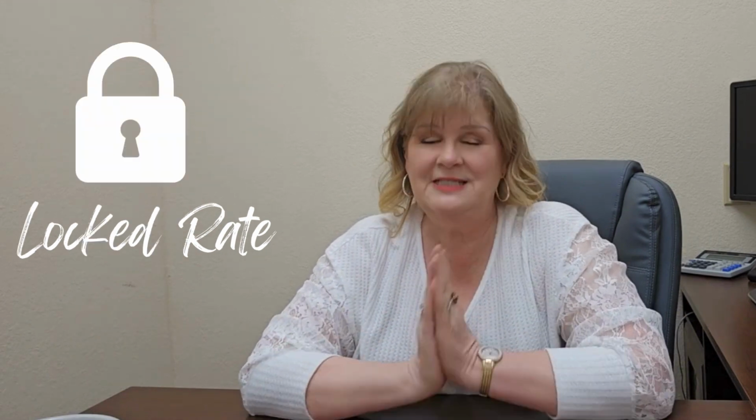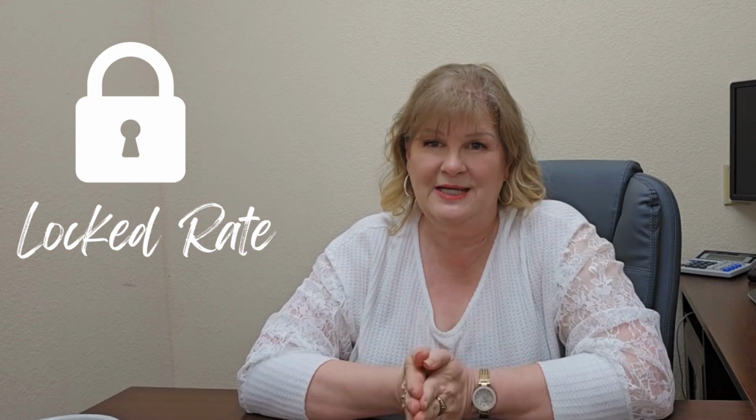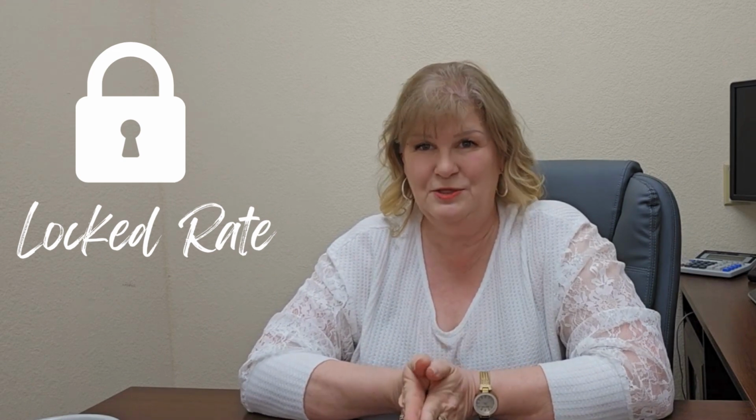A locked rate is when we lock in the loan interest rate for a set amount of time. It might be 15 days, 30 days, 45, etc. This gives peace of mind and predictability to the borrower because they know that their rate is not going to change before they can get the loan closed.